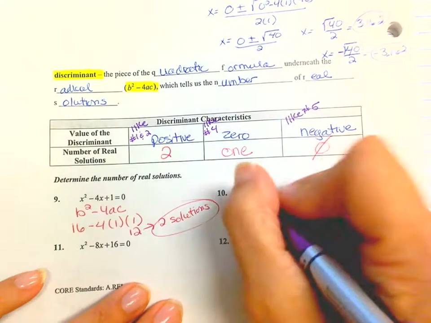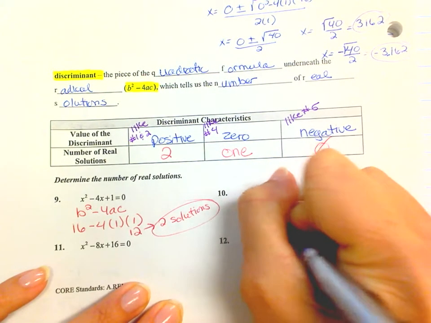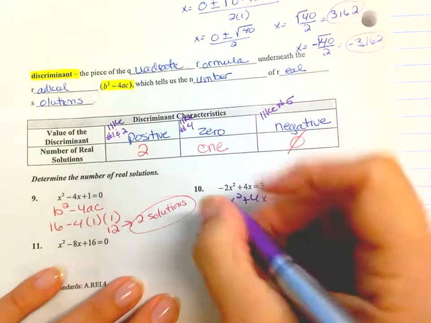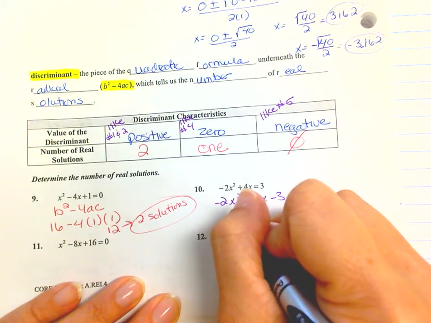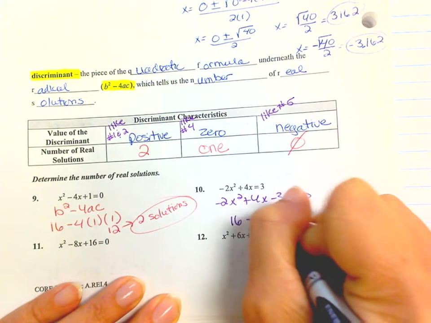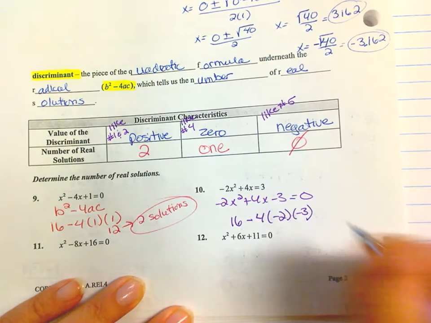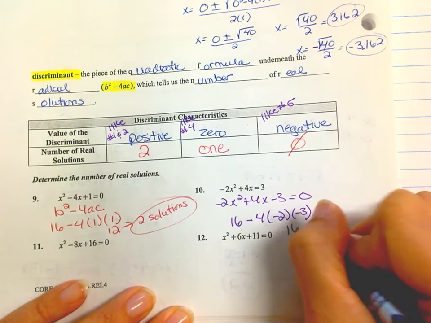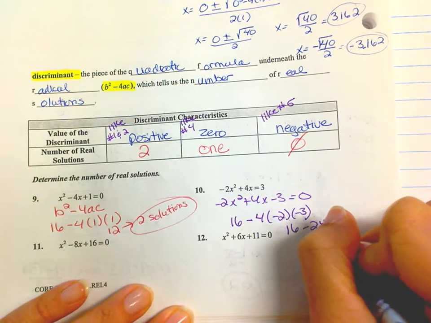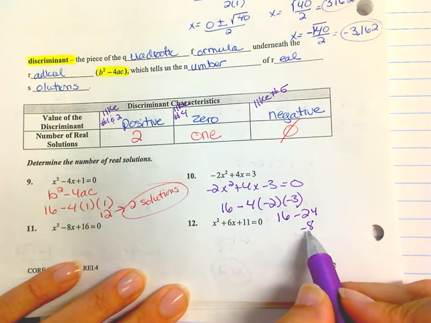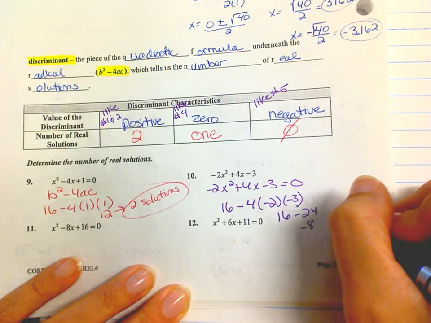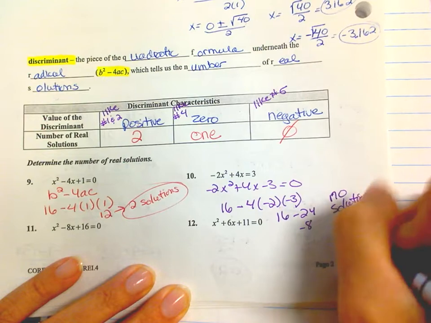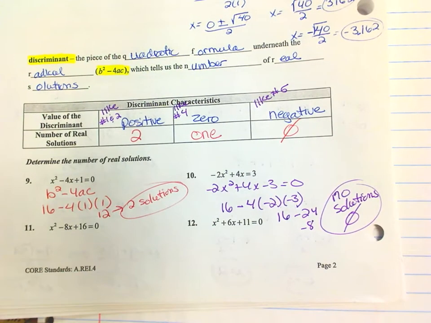Number 10, make sure you would rewrite this as negative 2x squared plus 4x minus 3 equals 0. Bring that constant over. And then when you go to do b squared, we'll have 16 minus 4 times a times c. Well, let's see, 8 and 3, we would have 16 minus 24, which is negative 8. If you were to have a negative 8 under your radical, you're like, nope, can't do that. So you would end up with no solutions. Or you can just put a 0 with the backslash.